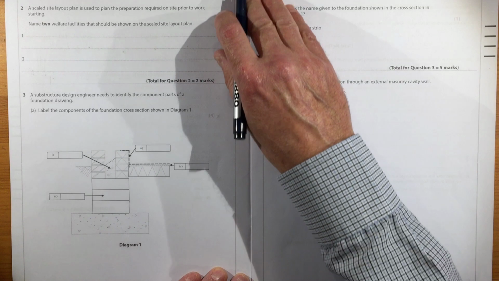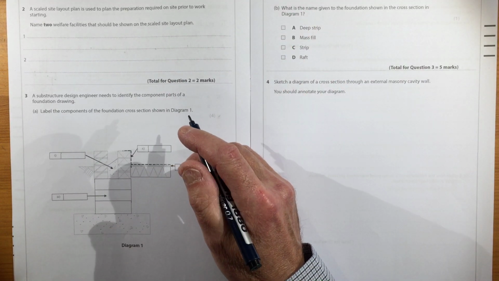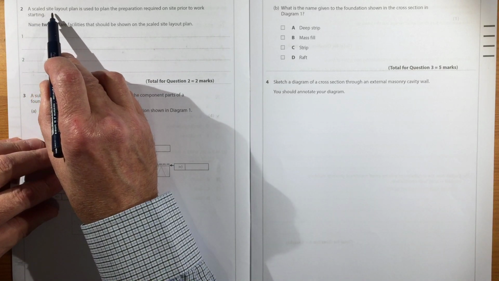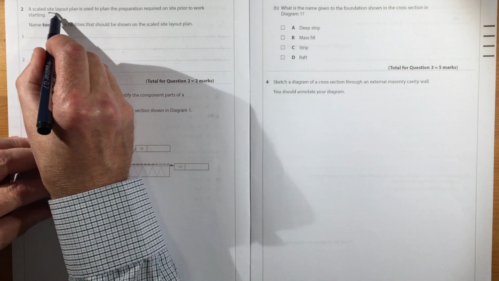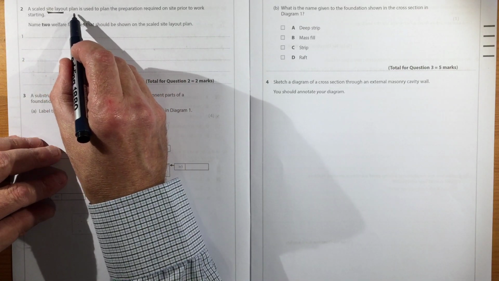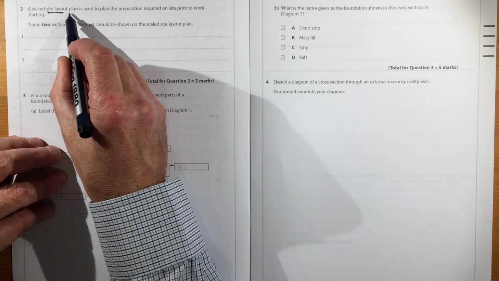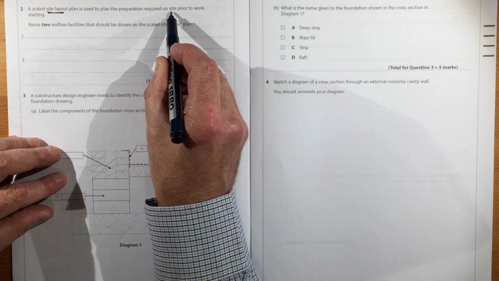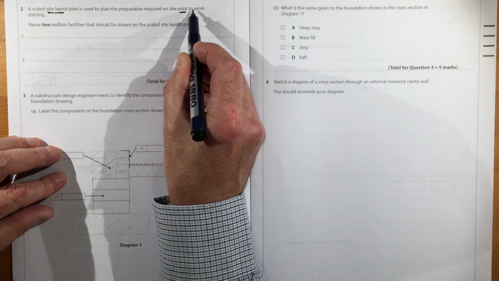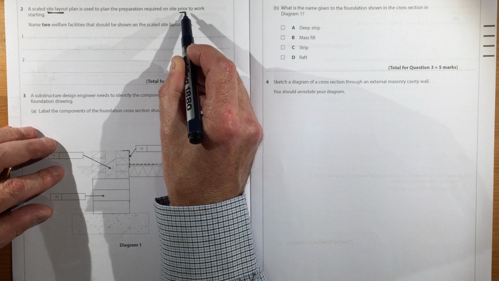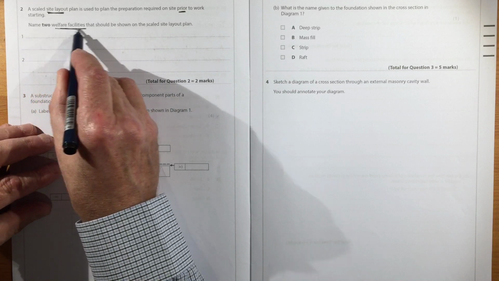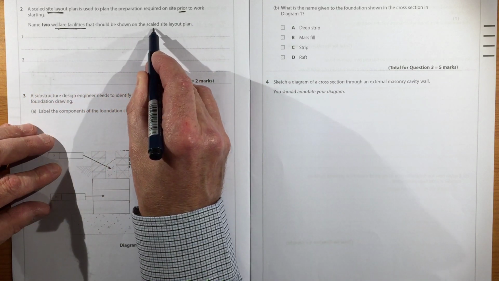Right, well, there's some good points here I think we're making. You're learning as you're going along, I hope. Okay, this is question 2. And it says, a scaled site layout, how a construction site may be laid out, layout plan, that's looking down from the top, a bird's eye view, is used to plan the preparation required on site prior, that's before, prior to work starting, so that's before work starts. Name 2 welfare facilities that should be shown on a scaled site.